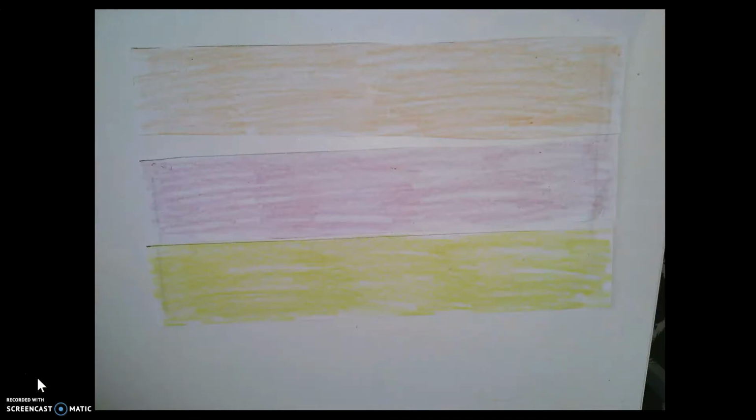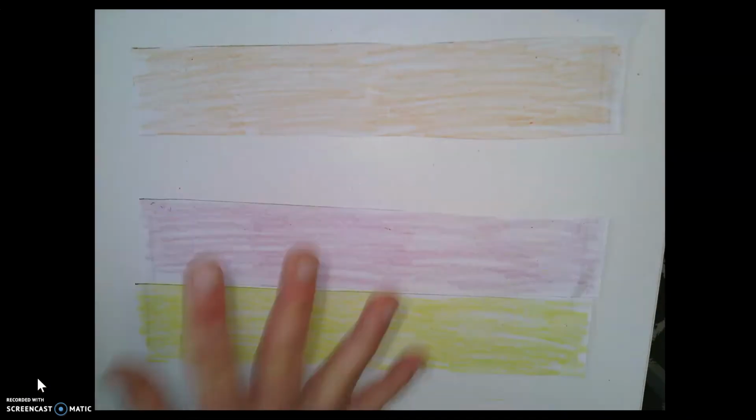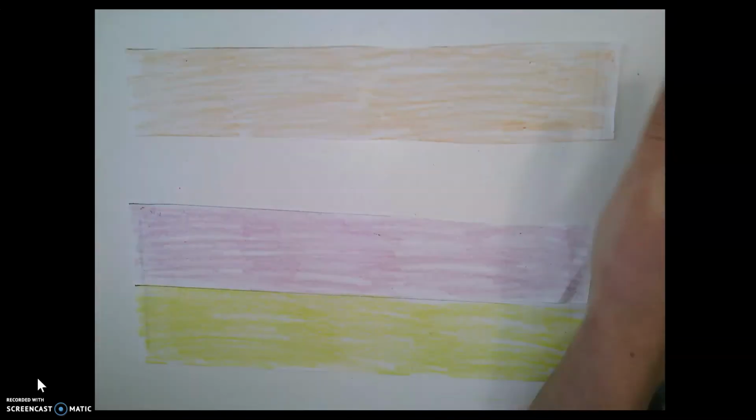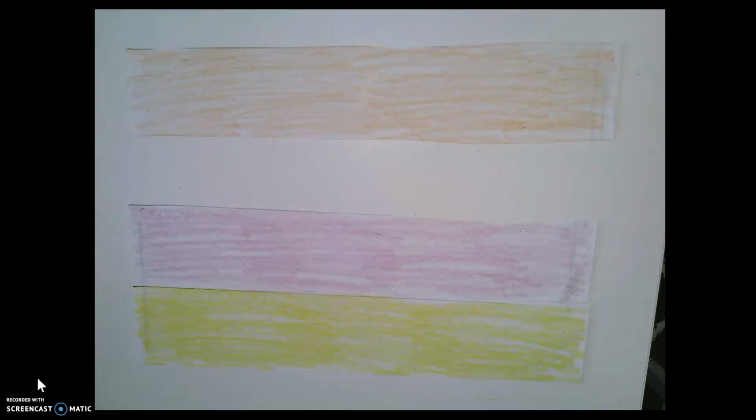Once you have your strips colored, we're going to work on partitioning each strip into a different amount. So we're going to take our first strip. For me, it's my orange one. And this one, we have to partition it into halves. You might already have a guess how to do this. If you know how to do this, go ahead and do it for yourself. I'm going to show you how we can do it.